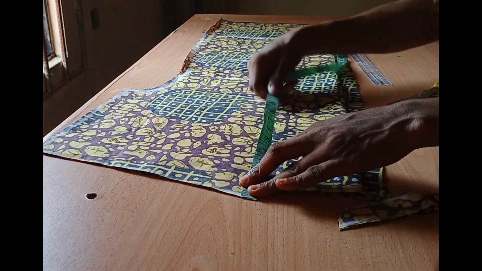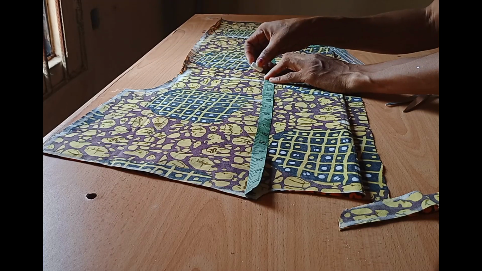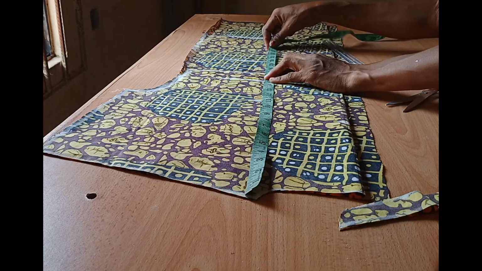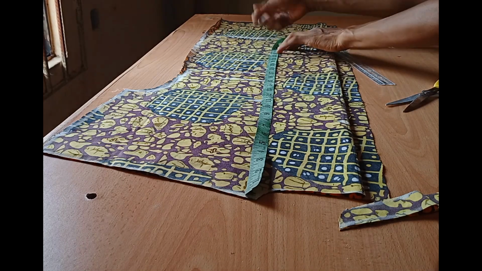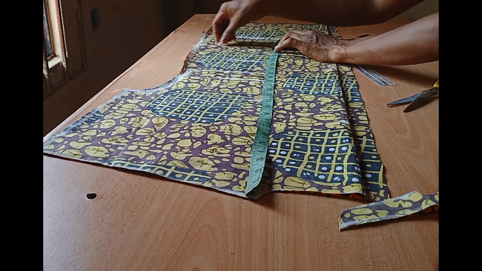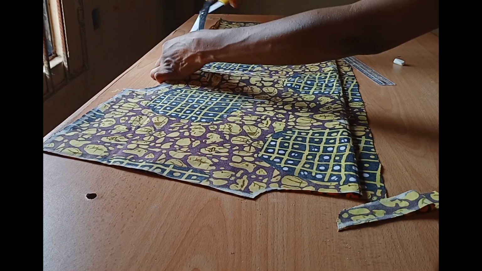So the length for our pocket, let me just mark it, then I will notch it. Our pocket is starting at 17, then just 8 inches length for the pocket. So this is it. I just want to notch it.